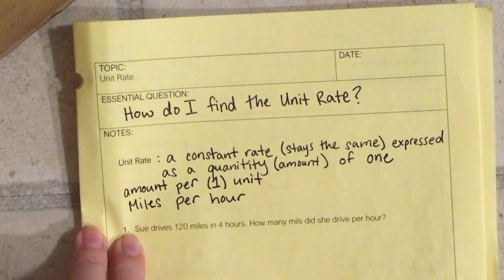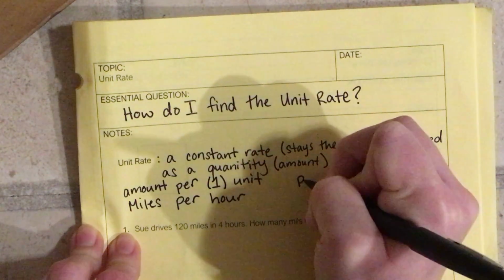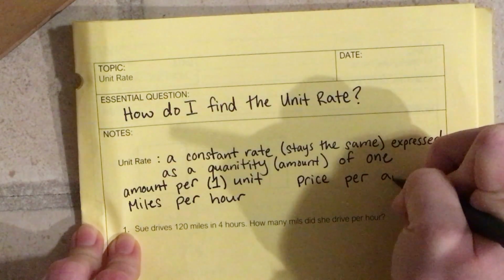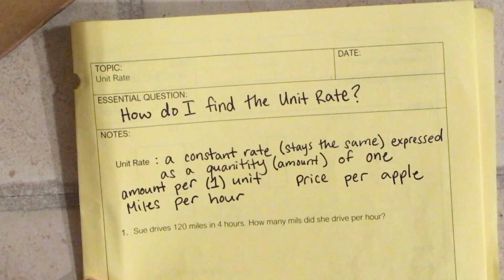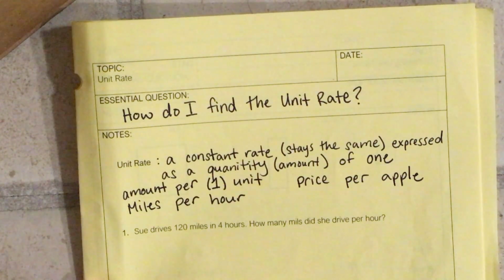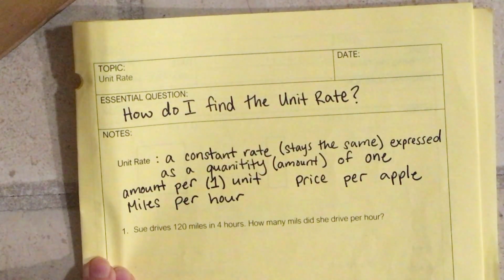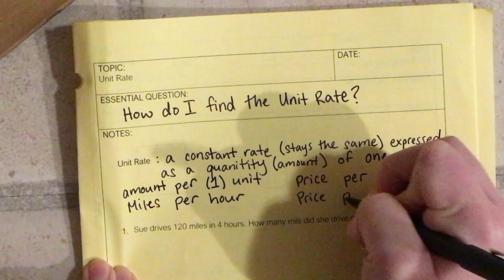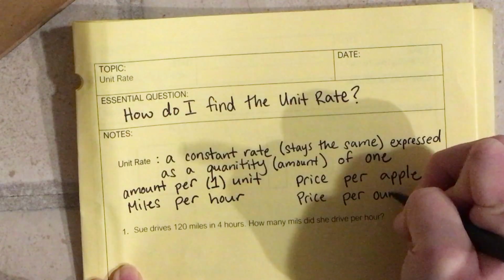It could be the price per apple. We're going to look into some of these at some point too. One of the things we talk about too in stores is the price per ounce or pound, whatever we're measuring in.